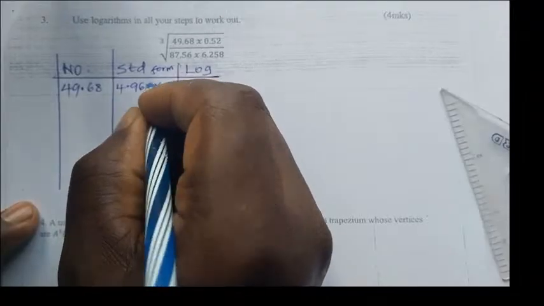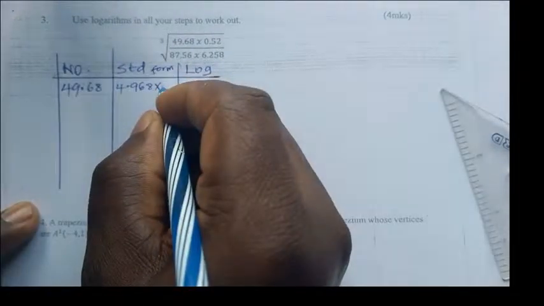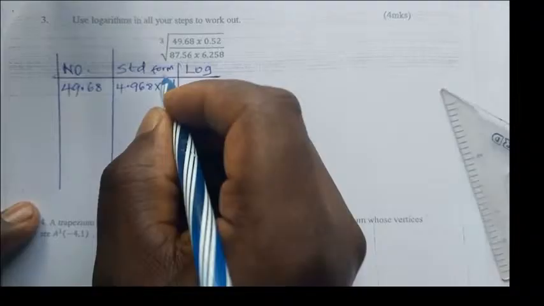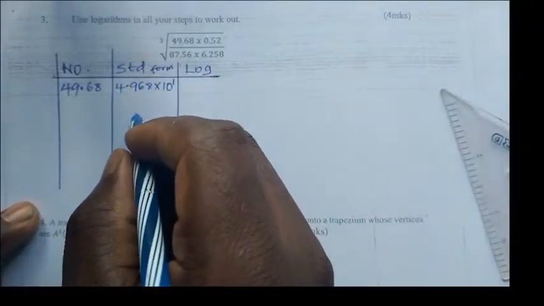So this is 4.968 times, how many times do we move to the left? 1. So it is 10 raised to power 1. When you move to the left, the power is positive. When you move from the decimal point to the right, the power is negative.